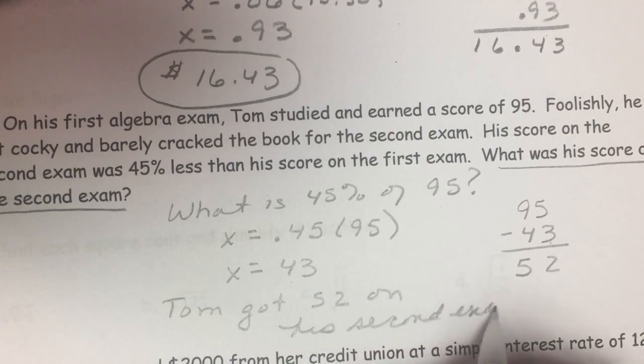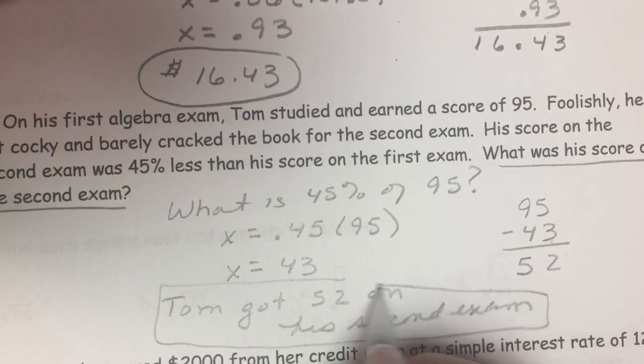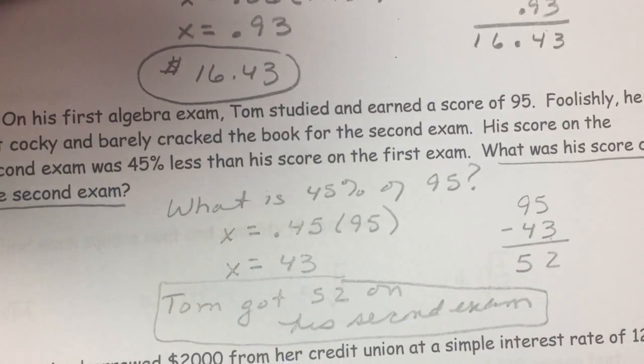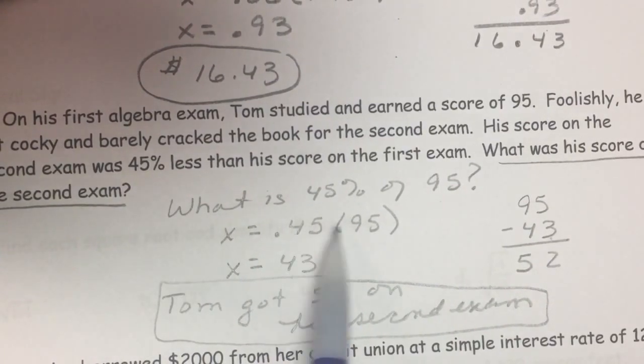Well, that'll teach him not to study, won't it? I bet he'll go back and he'll study for his third exam. So again, it was 45% lower, so we had to figure out what 45% of 95 was. And that was how much lower his exam was than his 95, so then we had to subtract.